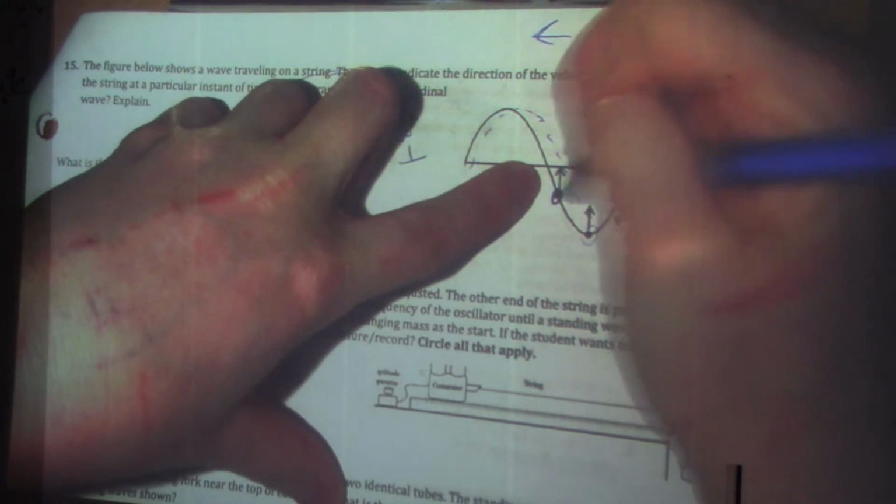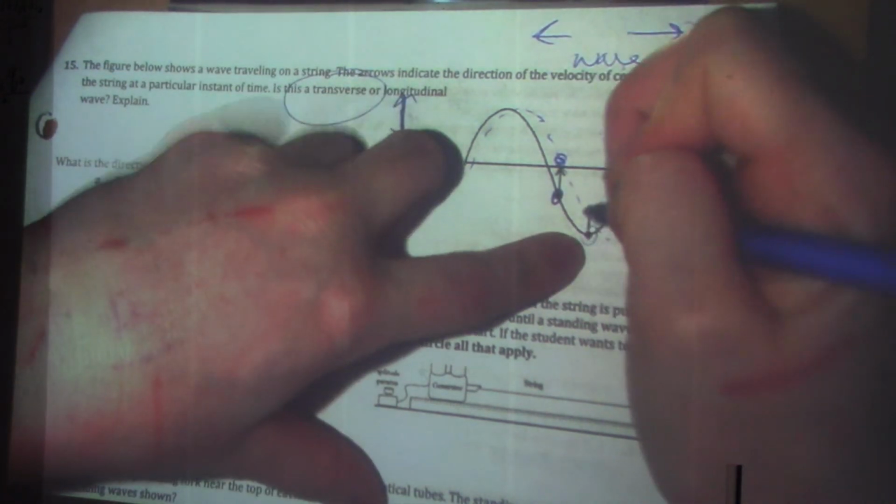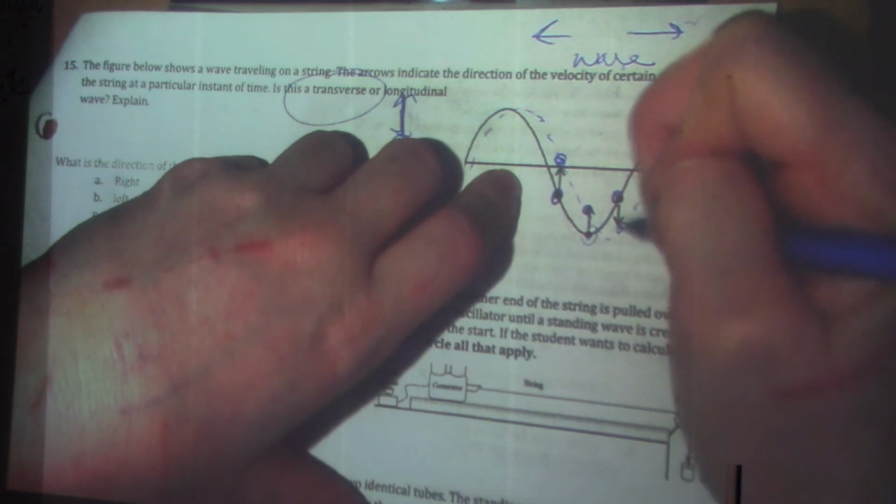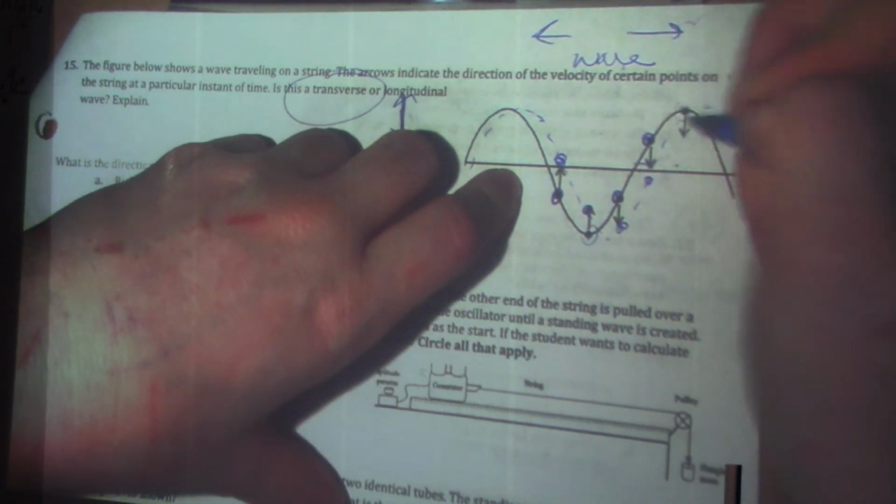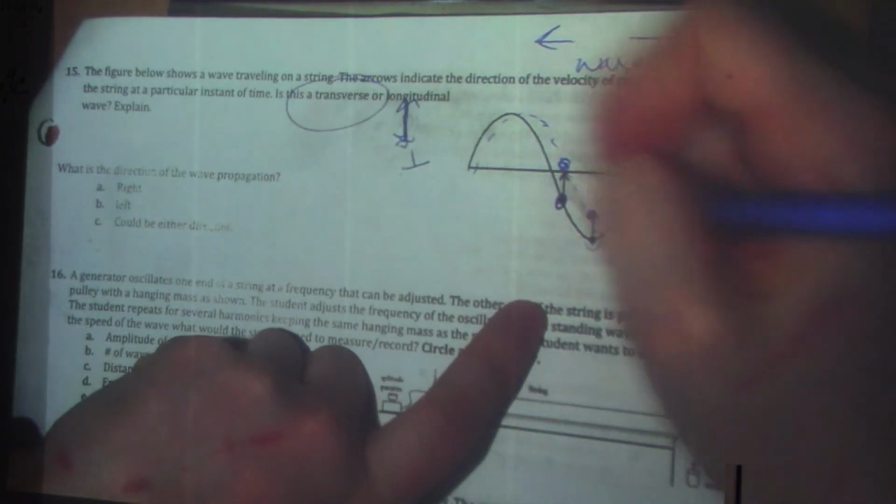See how this point would now be up here? This point would now be down here. So all of these check out. So that means that the wave is moving to the right.